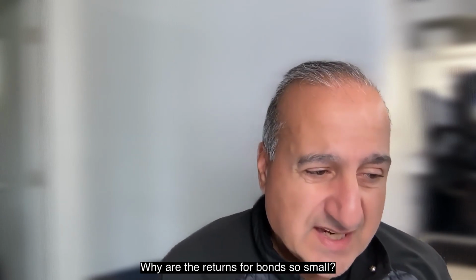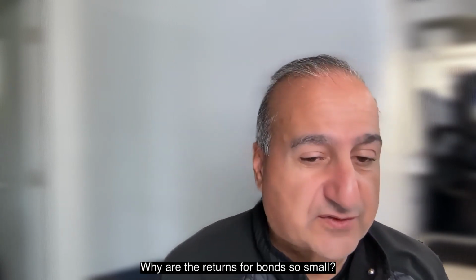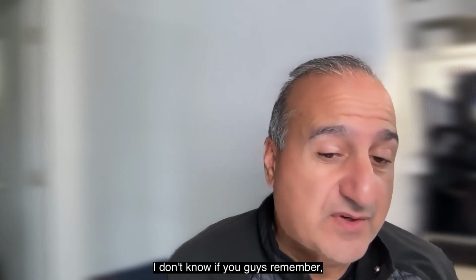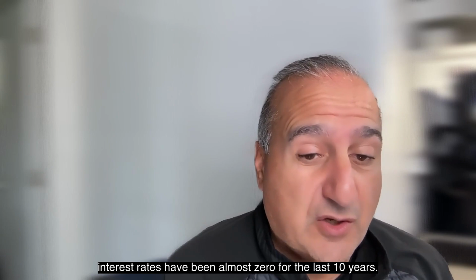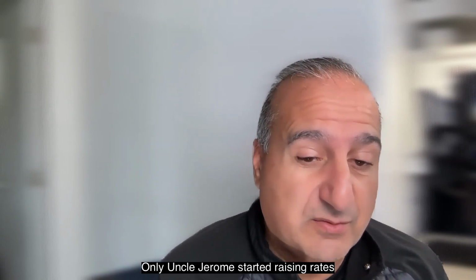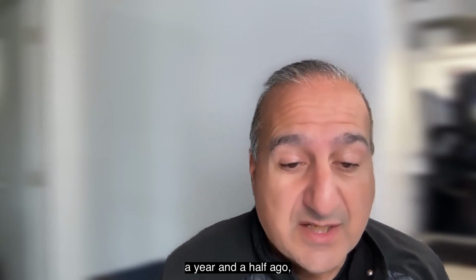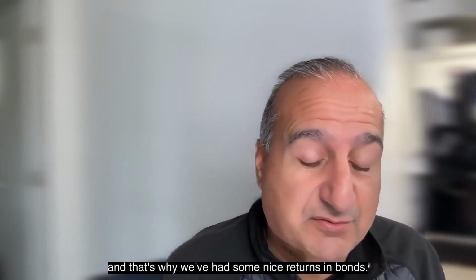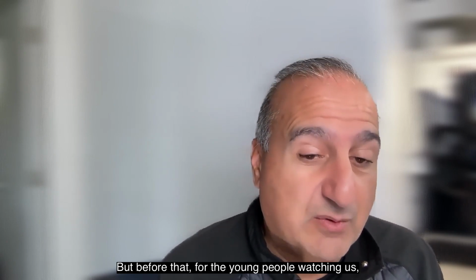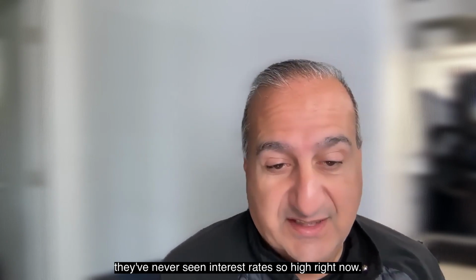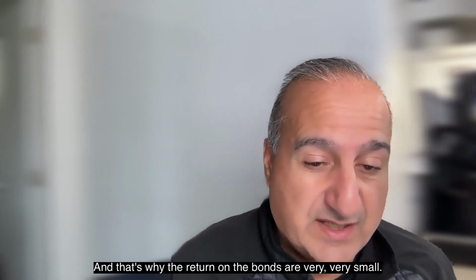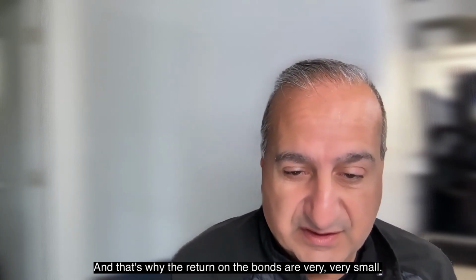Why are the returns for bonds so small? Well, the reason why they're small is because, I don't know if you guys remember, interest rates have been almost zero for the last 10 years. Only Uncle Jerome started raising rates a year and a half ago, and that's why we've had some nice returns in bonds. But before that, for the young people watching us, they've never seen interest rates so high as right now, and that's why the return on the bonds are very, very small.